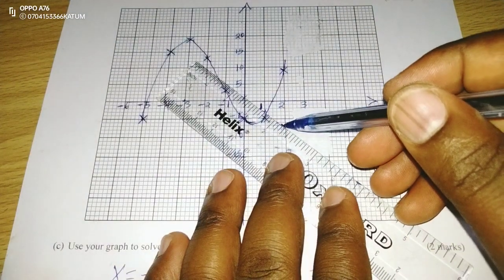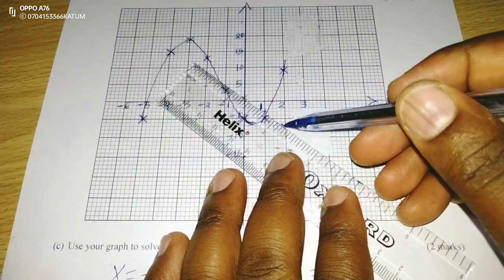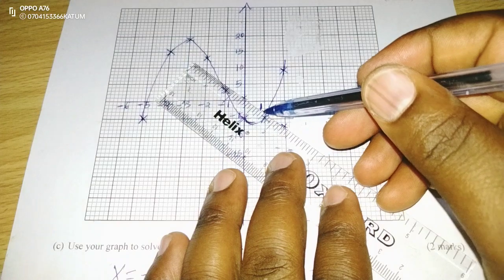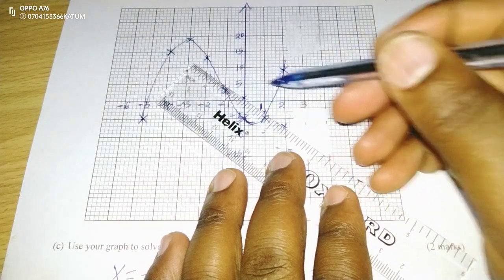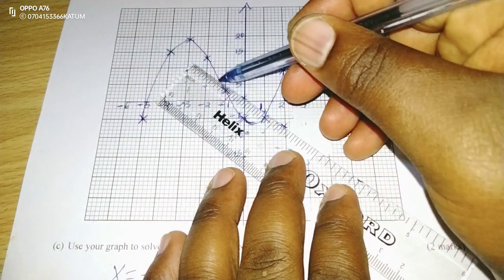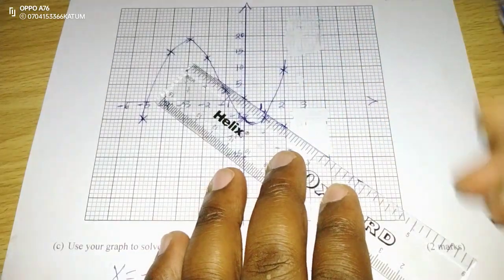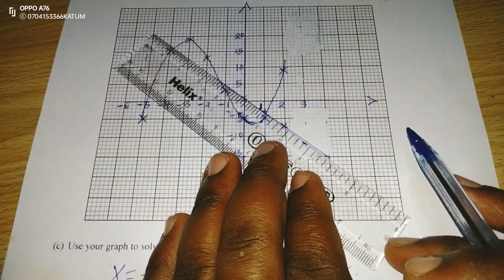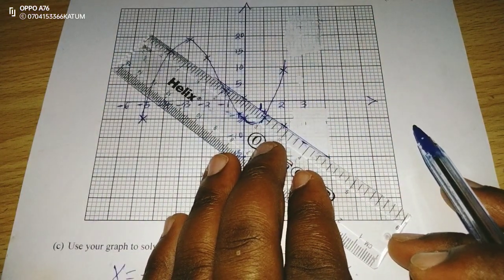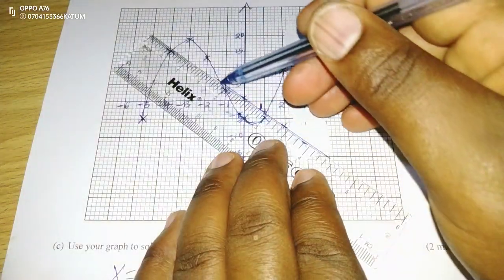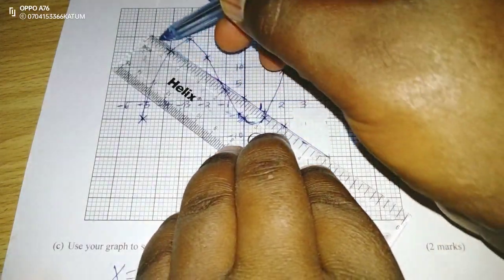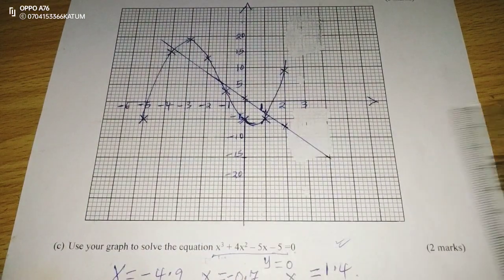So I'm going to have this coordinate, and this one. So this is the line I intend to draw. I'm going to prolong it till it occupies a good space in the Cartesian plane.